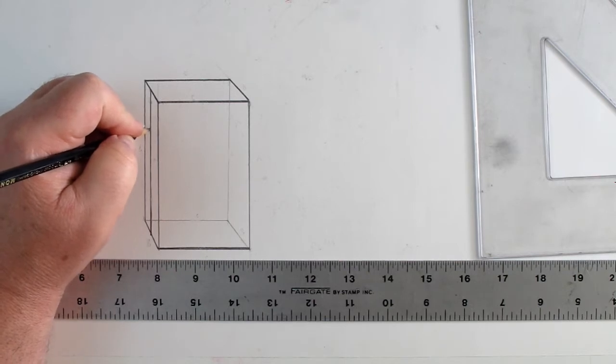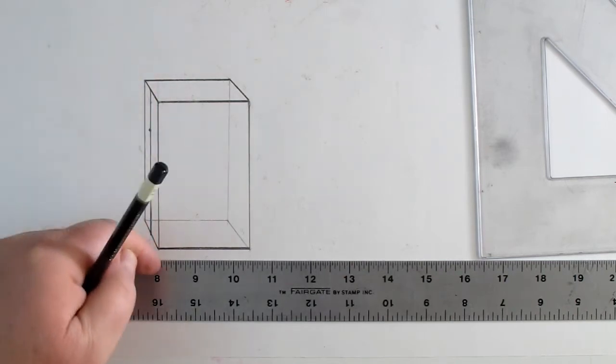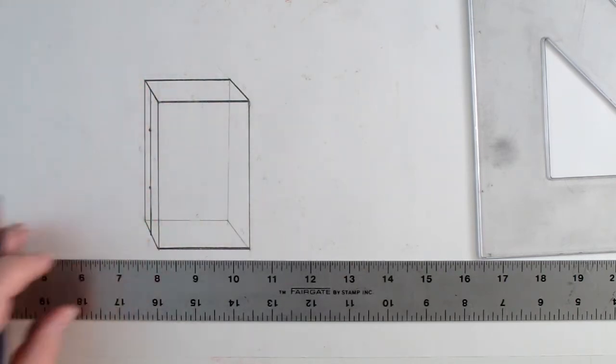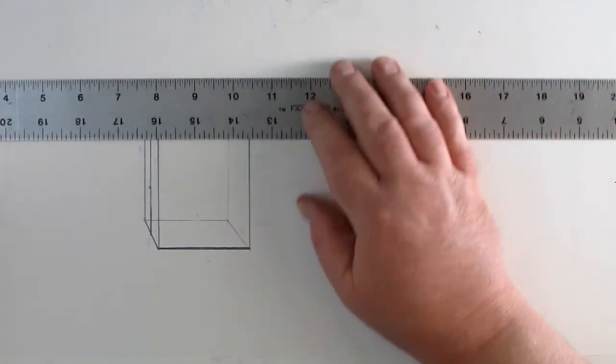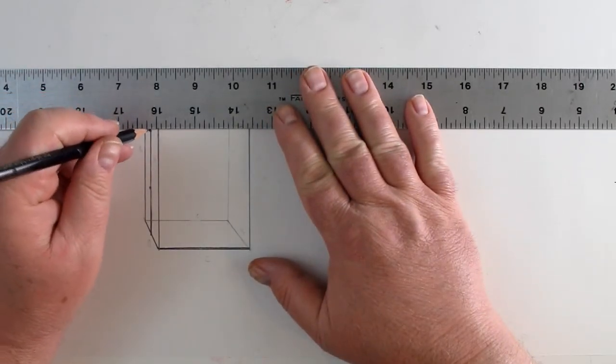So let's say these are my 2 points. And again, this line just defines that it is touching that plane in the same place vertically.